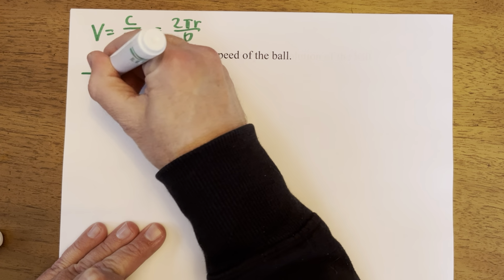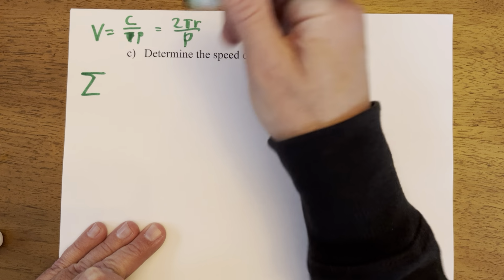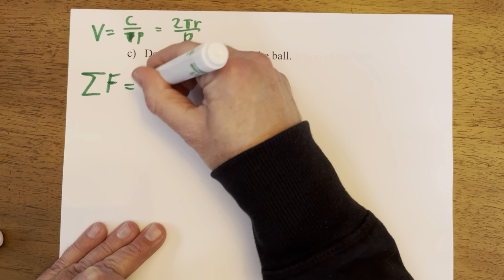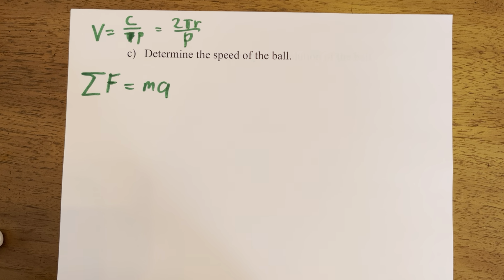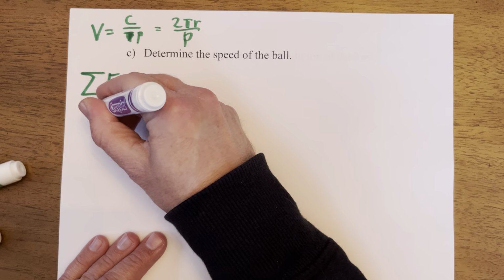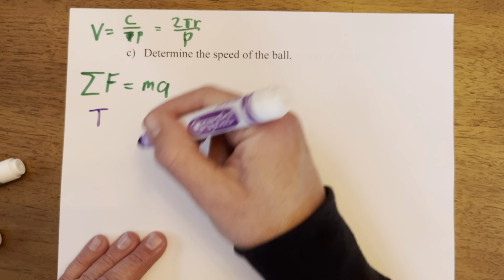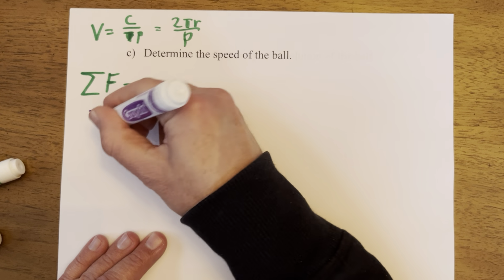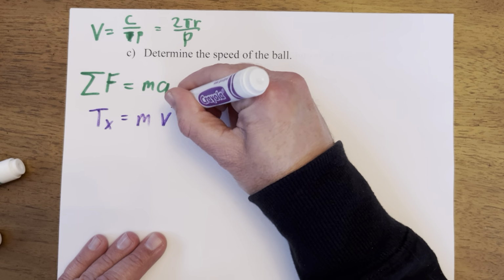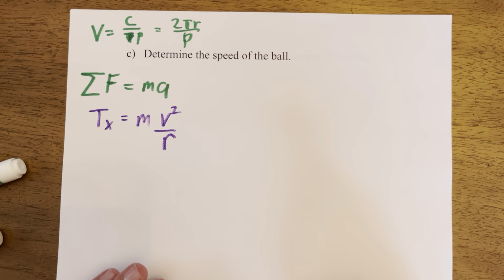So here's what we gotta do. We can also show velocity with our centripetal force equation. So the sum of the forces is equal to mass times the acceleration. Since this thing is going in a circle, we know that we have to have a centripetal force. And so we've got to have the tension in the x direction is the one that causes it to go in a circle. And that will be equal to mv squared over r there.